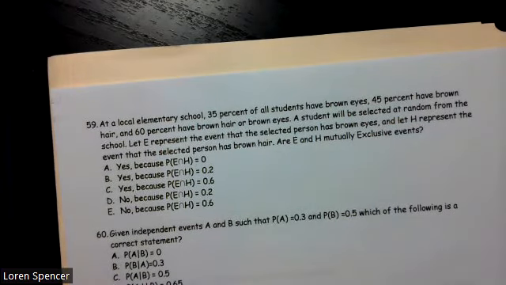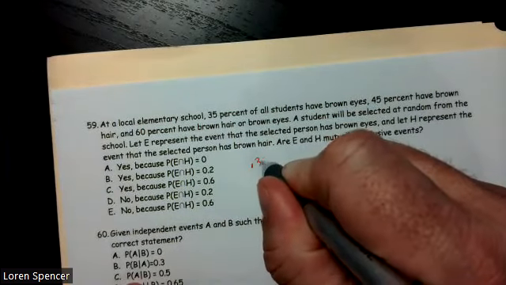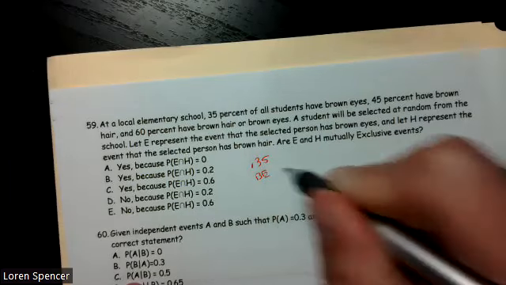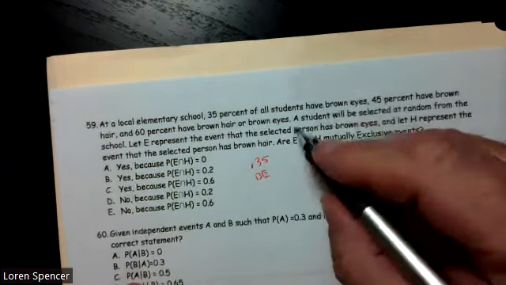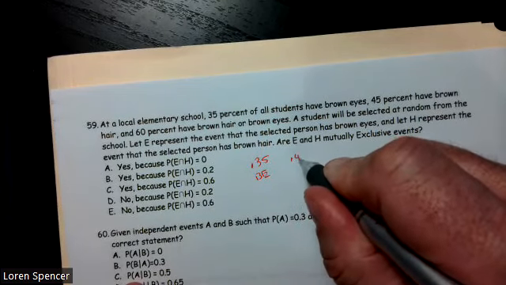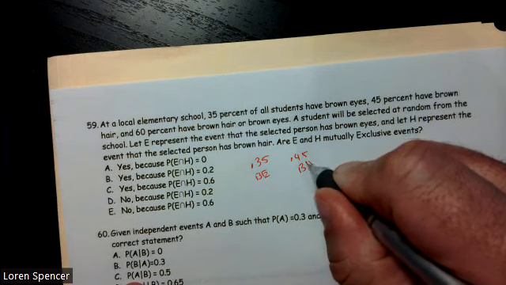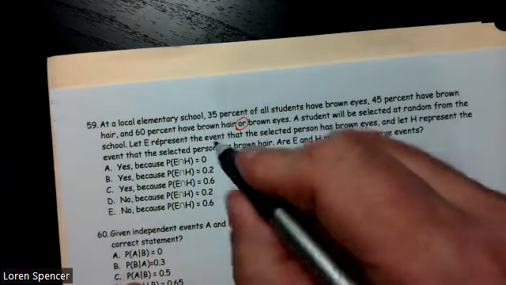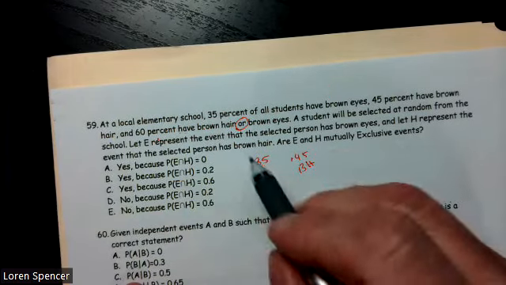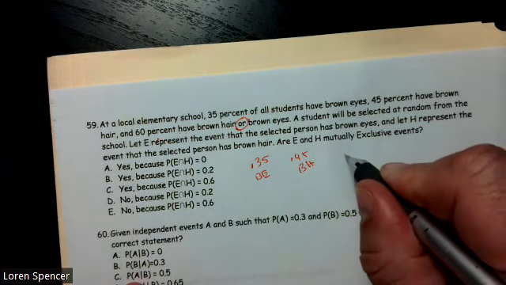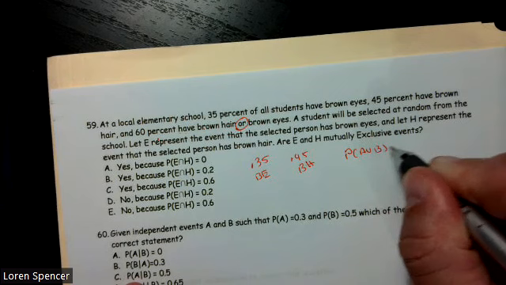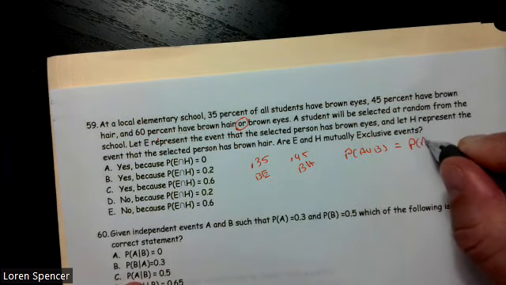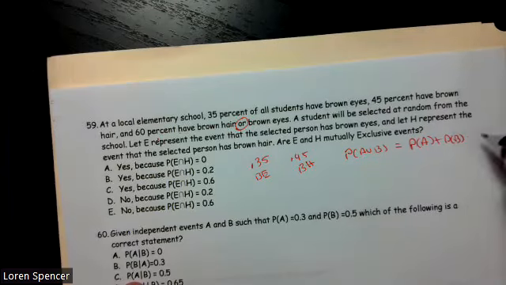At a local elementary school, 35% of all students have brown eyes, 45% have brown hair, and 60% have brown hair or blue eyes. Oh, so that means that's the union. So I'm going to use the probability of A union B equals the probability of A plus the probability of B minus the probability of A and B.